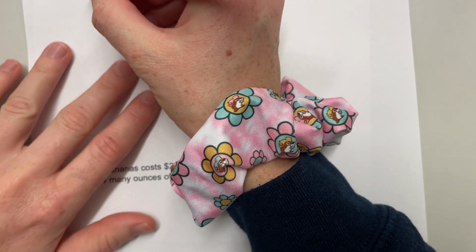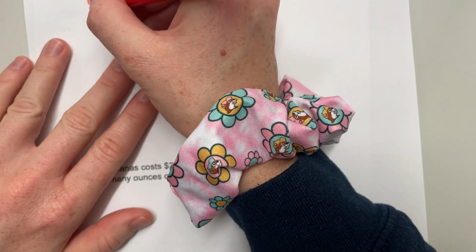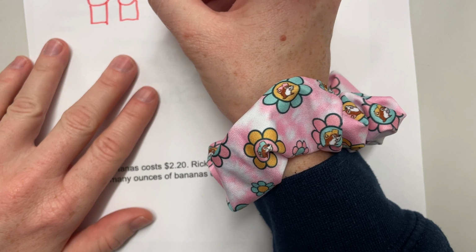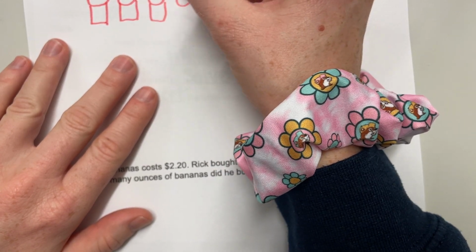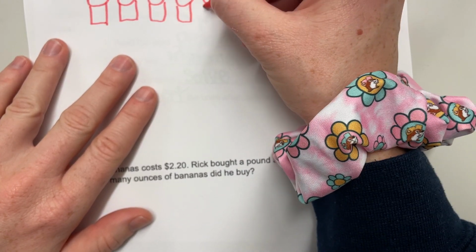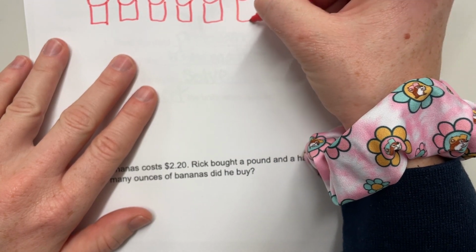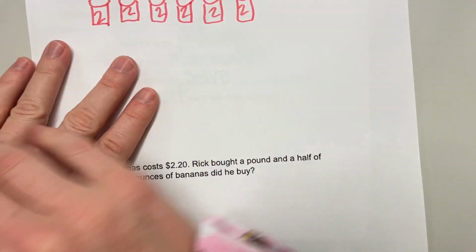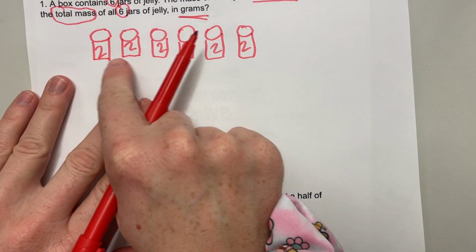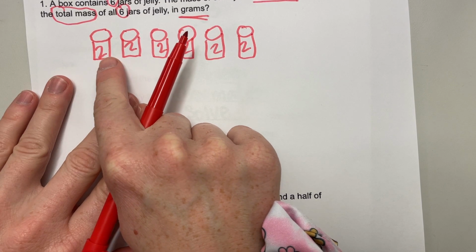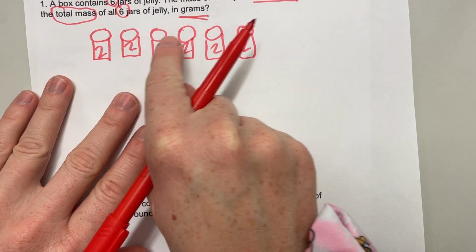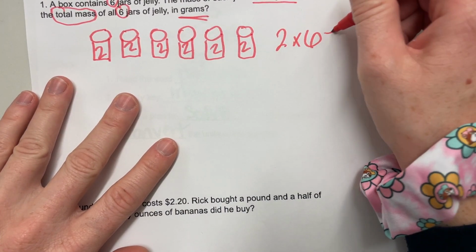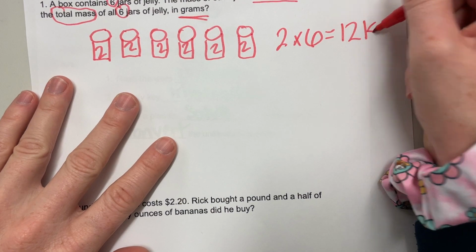So I have 6 jars, and I'm just going to draw these out. Here's jar 1, jar 2, jar 3, jar 4, jar 5, and jar 6. Each one weighs 2 kilograms. So to figure out how much they weigh, I'm just going to multiply 2 times 6 because I would be doing 2 plus 2 plus 2 plus 2 plus 2 plus 2. So I'm going to do 2 times 6, which gives me 12 kilograms.